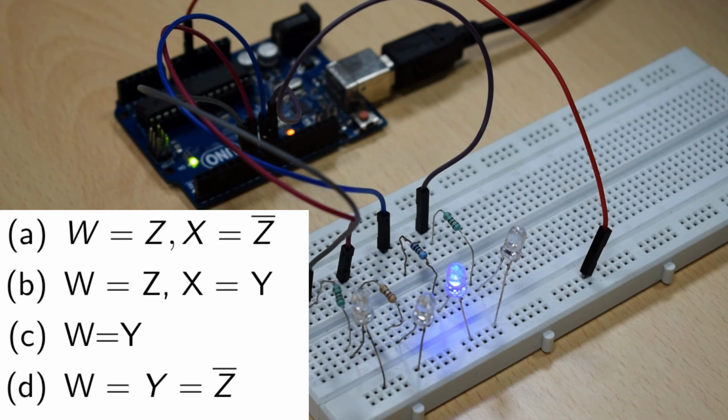So option A, W is equal to Z. Yeah, it is satisfying. X is equal to Z bar. X is glowing but Z is not glowing, so it's satisfying. So option A is satisfied. Option B, W is equal to Z, satisfied. X is equal to Y, no, it's not satisfied. So option B is not satisfied.